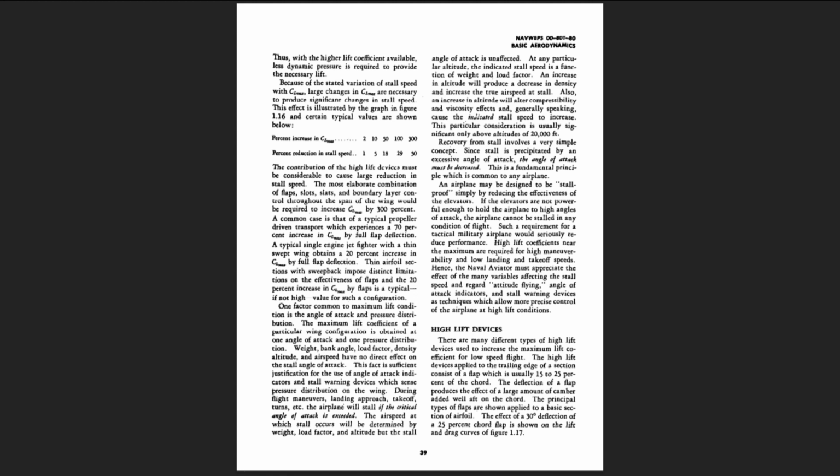One factor common to maximum lift condition is the angle of attack and pressure distribution. The maximum lift coefficient of a particular wing configuration is obtained at one angle of attack and one pressure distribution. Weight, bank angle, load factor, density, altitude, and airspeed have no direct effect on the stall angle of attack. This fact is sufficient justification for the use of angle of attack indicators and stall warning devices which sense pressure distribution on the wing.